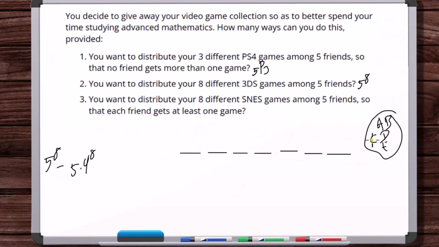In that case, it's 3 to the 8th. Okay, but now what do we want to multiply 3 to the 8th by? It would be 5 choose 2. For this case, it was 5 choose 1, because from 5 you choose one person who's not going to get a game. Here it's 5 choose 2.